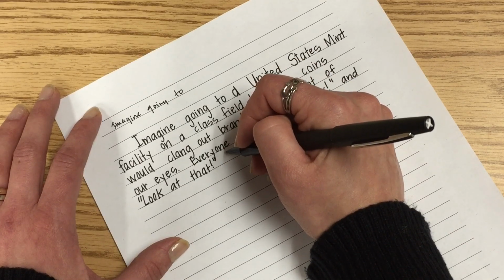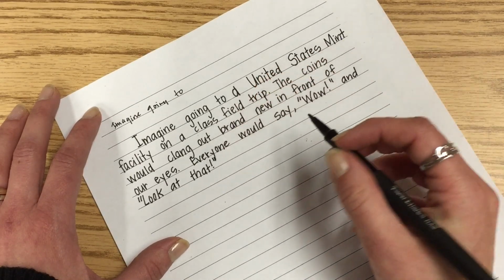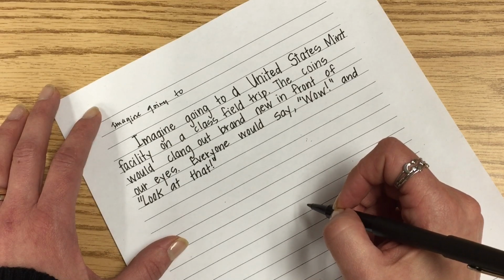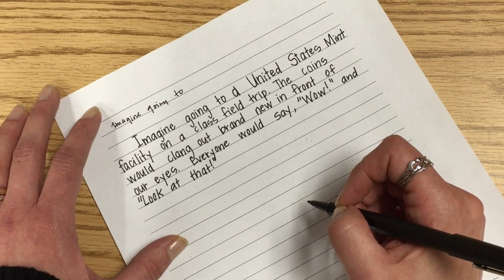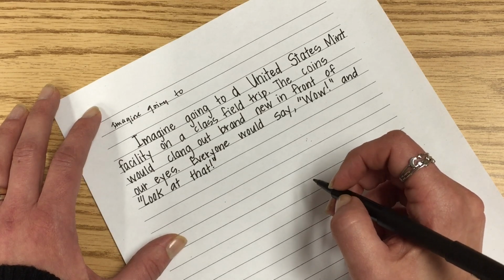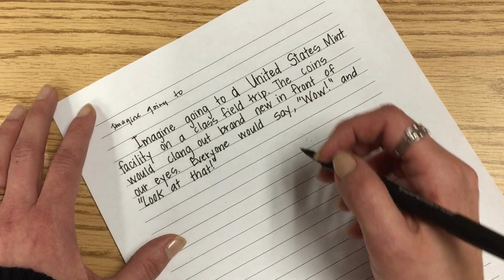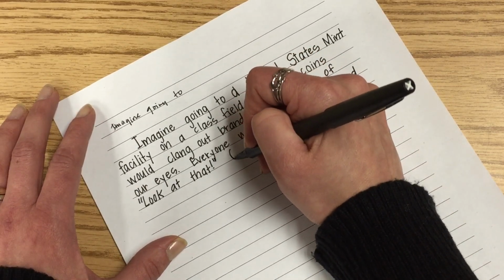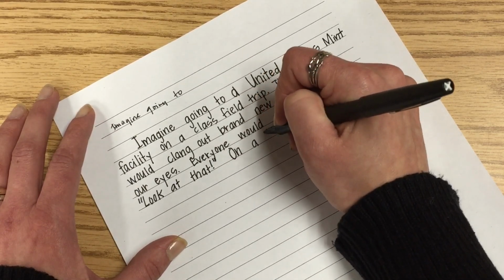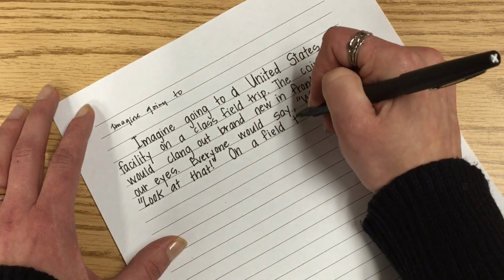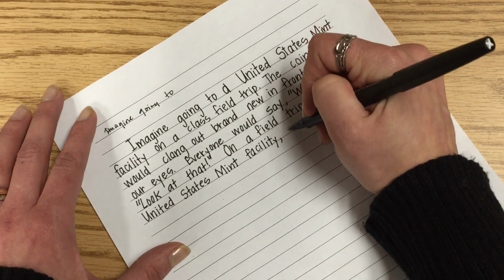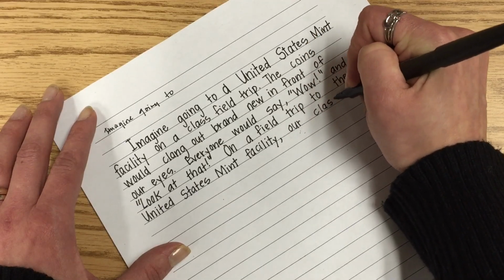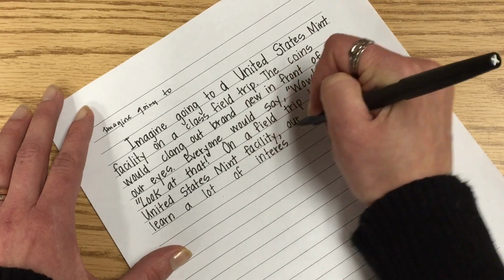Since I have several lines of my imagine introduction written, I decided it was time to write my big idea. To help me, I looked back at the writing assignment on the test. It says to write a persuasive essay about why the U.S. Mint would be a good place for a field trip. So I used that to write my big idea. On a field trip to the United States Mint facility, our class would learn a lot of interesting information.